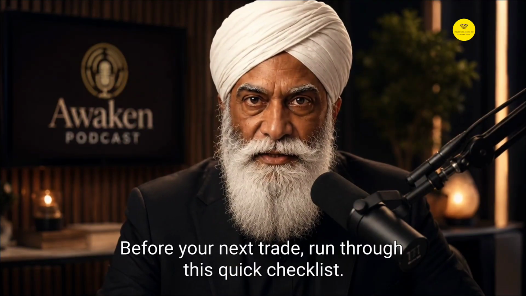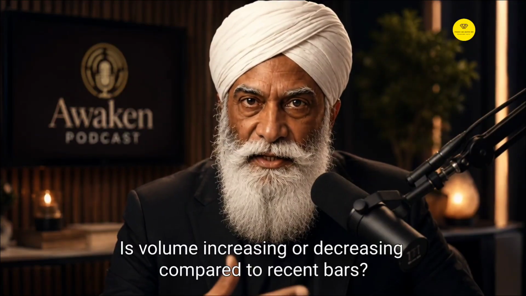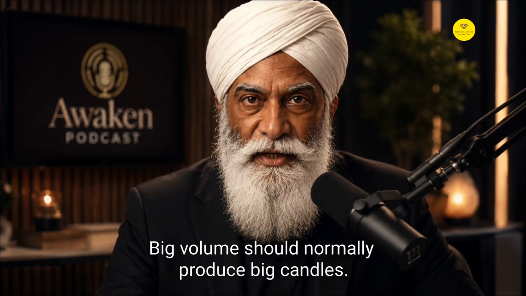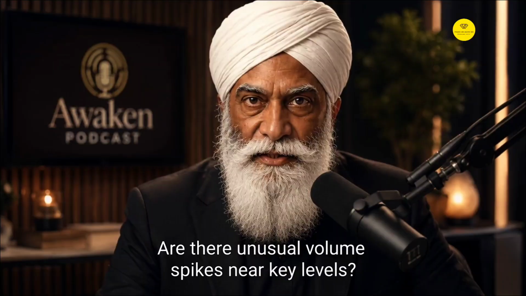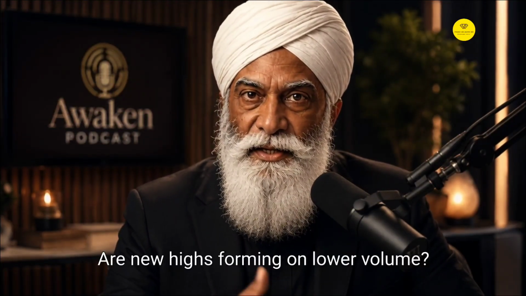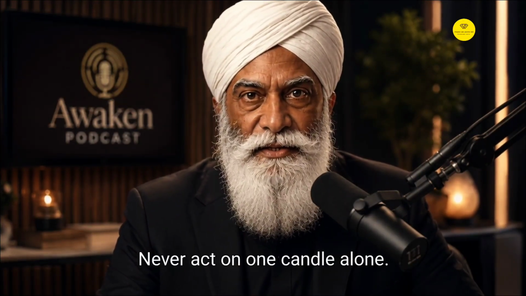Before your next trade, run through this quick checklist. Is volume increasing or decreasing compared to recent bars? Does the effort match the result? Big volume should normally produce big candles. If not, someone may be absorbing orders. Are there unusual volume spikes near key levels? Is volume diverging from price? Are new highs forming on lower volume? And finally, what does the next candle confirm? Never act on one candle alone.